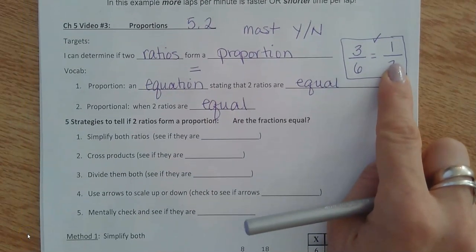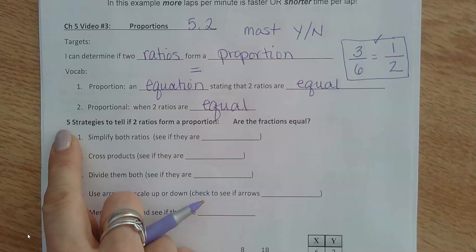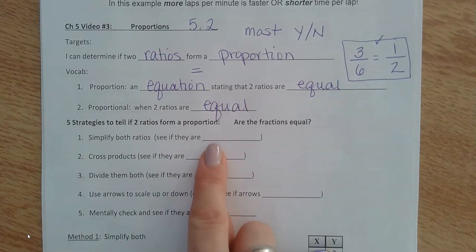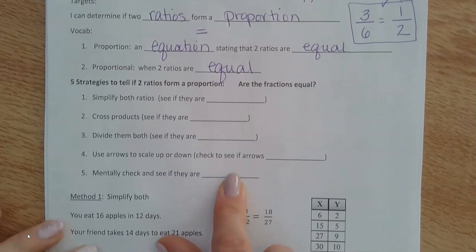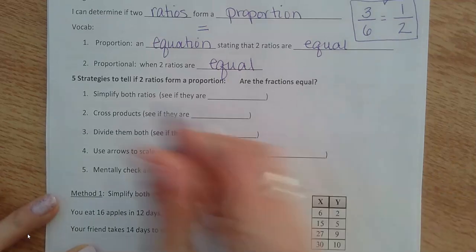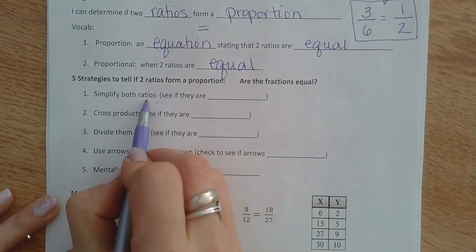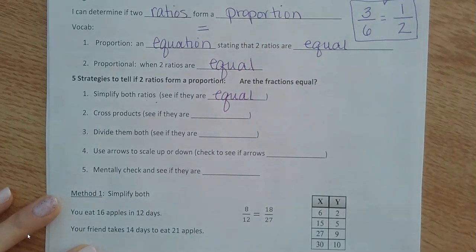Okay, so our job today is to determine if two ratios are equal. That's how we get our yes or no. So there's 5 strategies we're going to go over. We're covering 5 different ways to do this because some are better on different types of questions. And you get to pick what strategy works best for you or works best for that particular question. So, number 1. We can simplify both ratios. If they're easy fractions or easy ratios to simplify, we can simplify them both and see if they're equal. And we'll do examples of all of these.